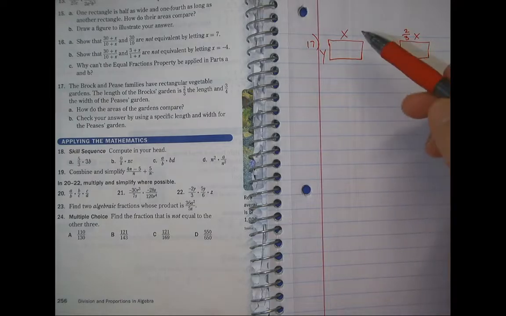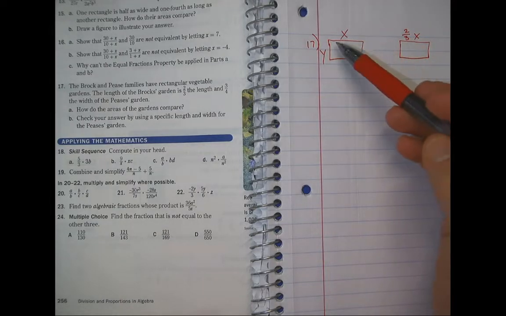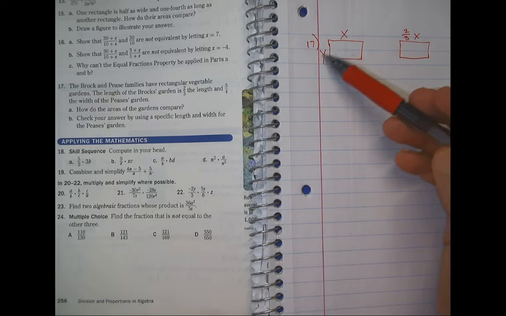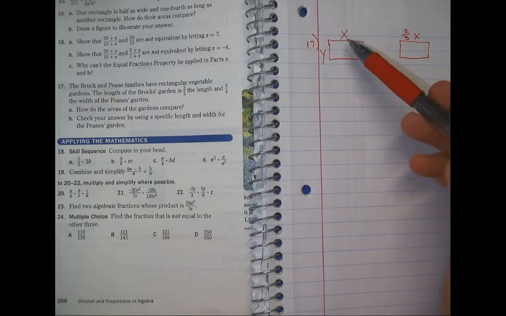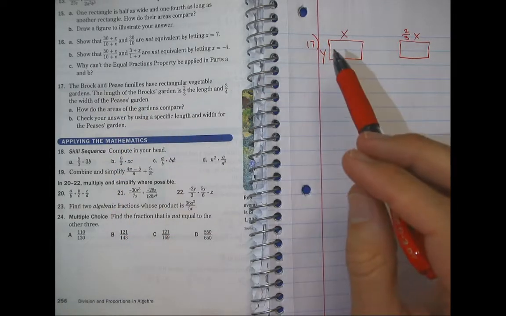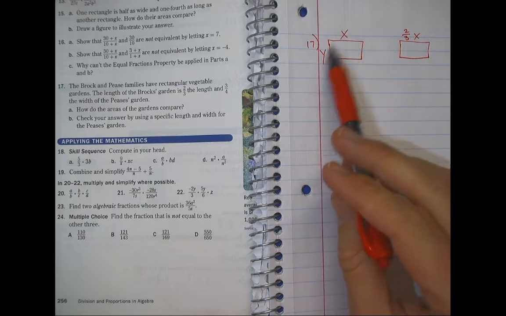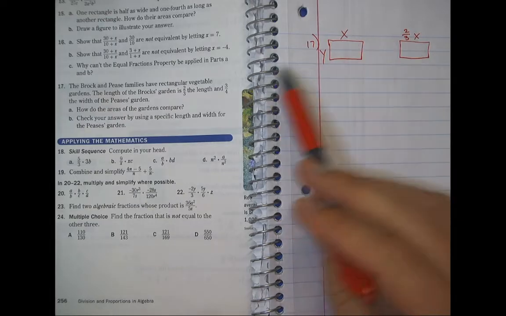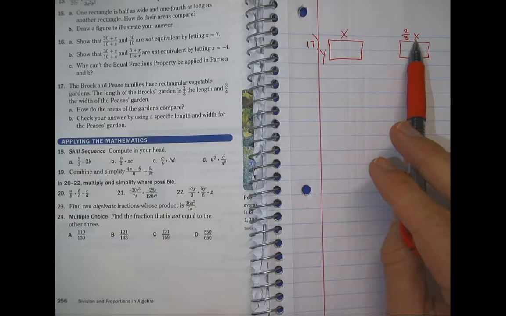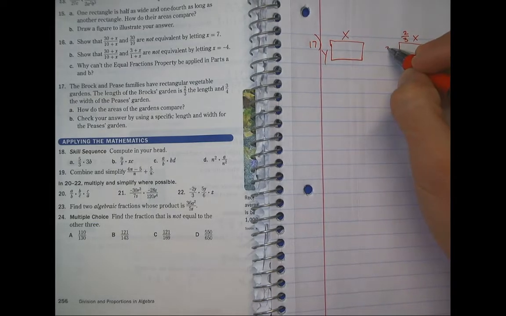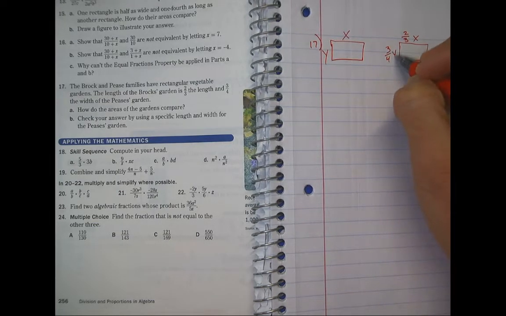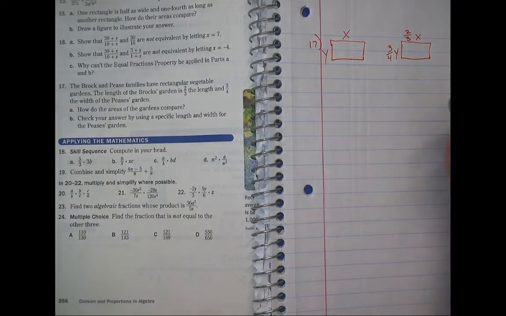So we've got our two gardens here. We just labeled the length and the width of the first one, which would be the Pease family technically, as X and Y. We don't know what the length is. But we do know that the other garden, Brock's garden, is 2/3 the length, and it's also 3/4 the width. So we're going to do 3/4 times whatever the width is, which we'll call Y.